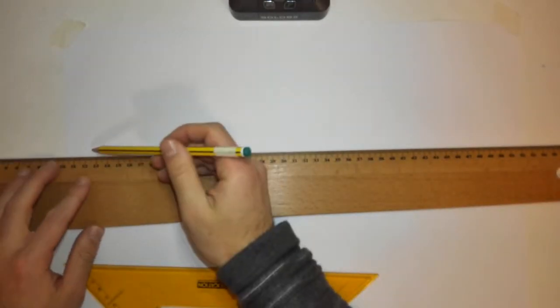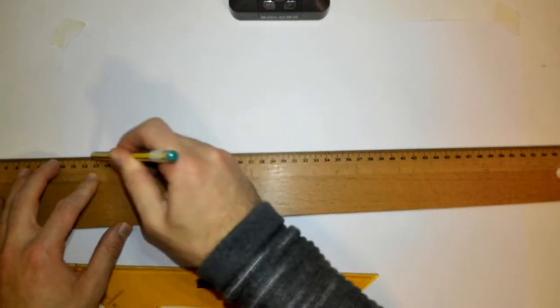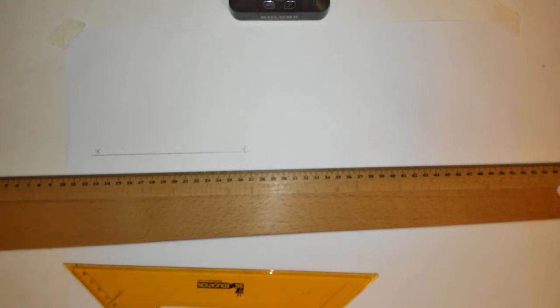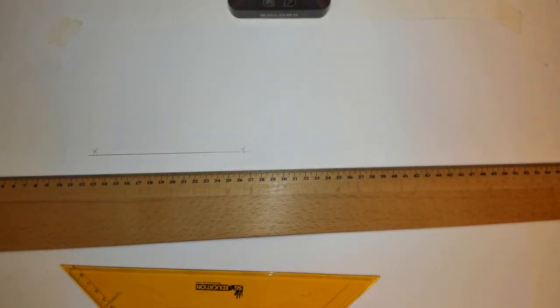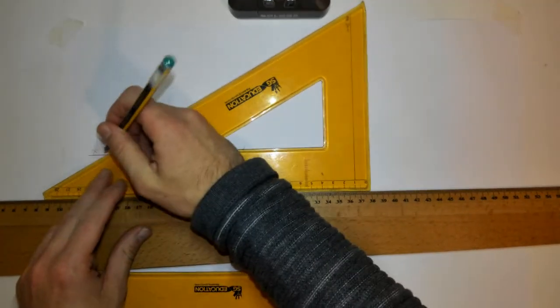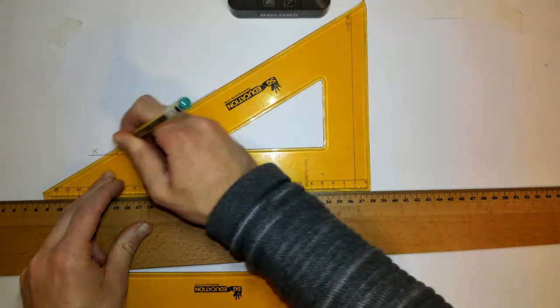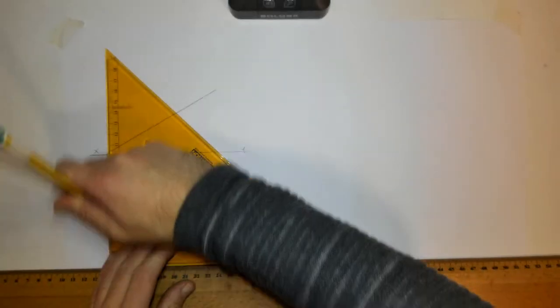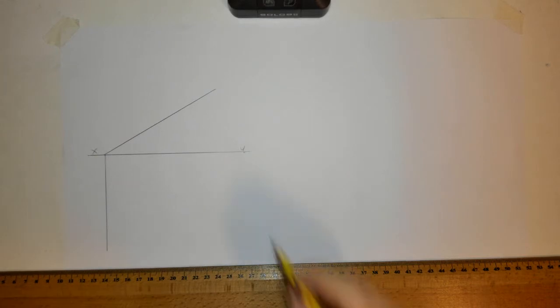So we're told for the actual cutting plane, we draw our XY line first. We're told the plane is simply inclined at 30 degrees. So the line inclined at 30 degrees here, just like that, and because it's simply inclined, we're going to have a line going straight down then. This one is our vertical trace, and this one is our horizontal trace.